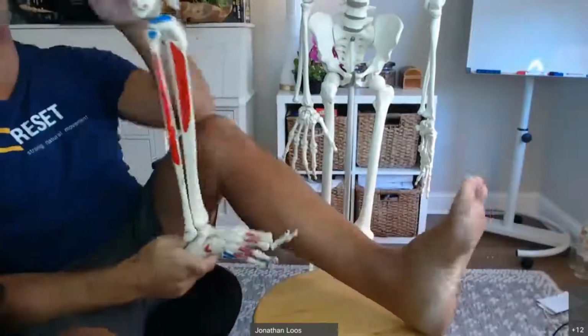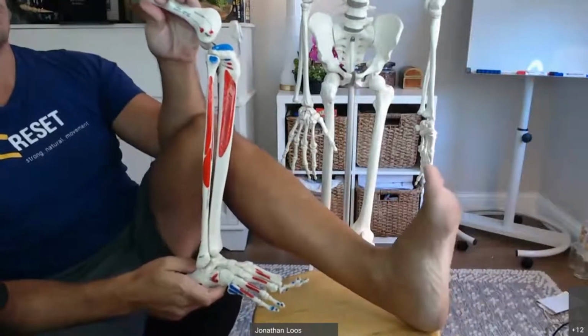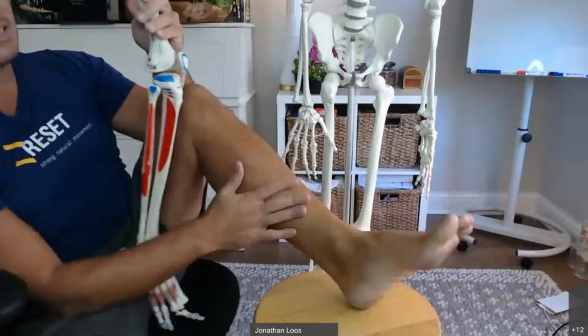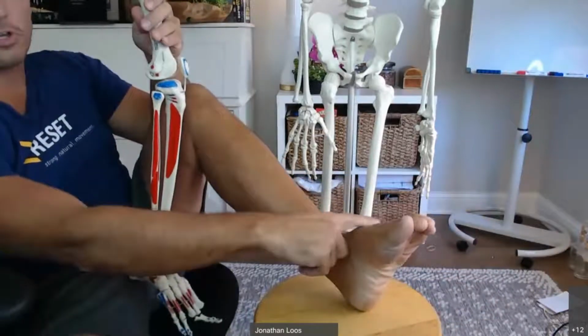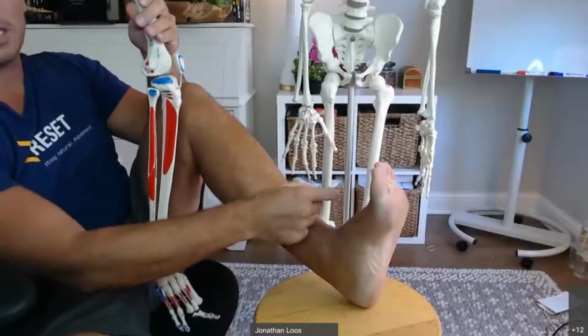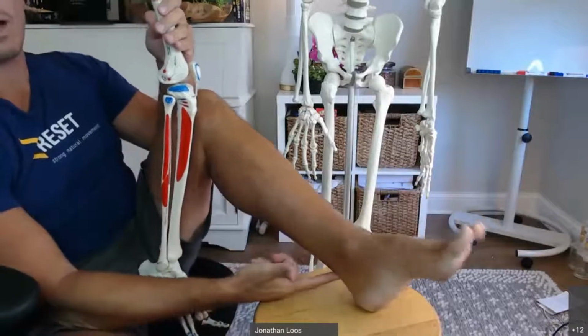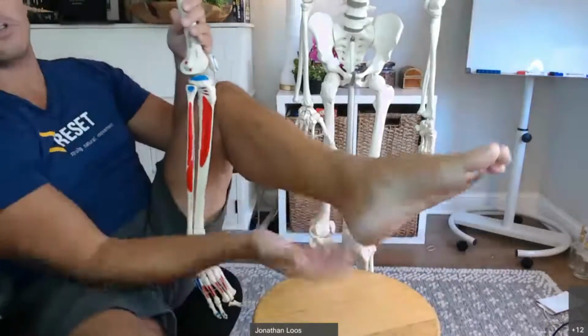So if we put our foot up and we look at our toes coming up, that's dorsiflexion. Plantar flexion, right? Dorsiflexion, plantar flexion. And it's easy to see that because we know that the dorsal surface of the foot is coming closer to the shin, right? So this is getting closer. This is dorsiflexion. And then the bottom of your foot's the plantar surface. When I point this way, the plantar surface is getting closer to the shin.